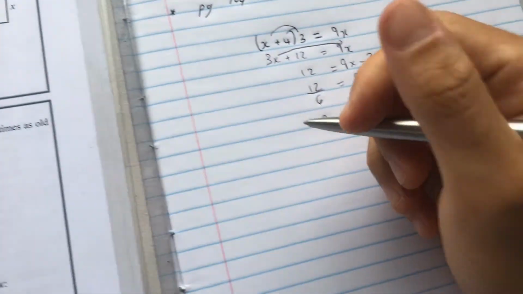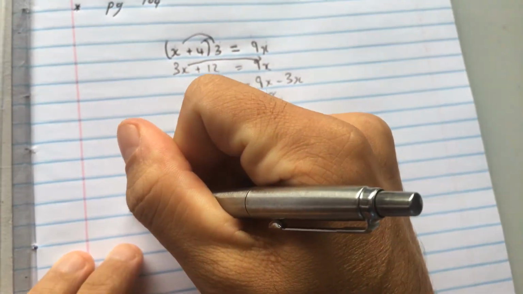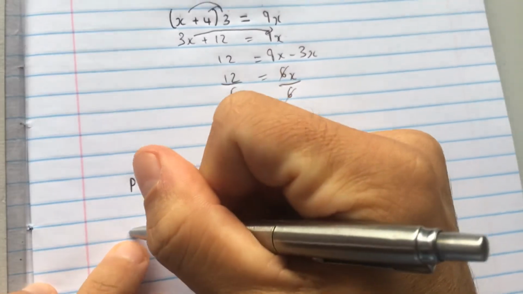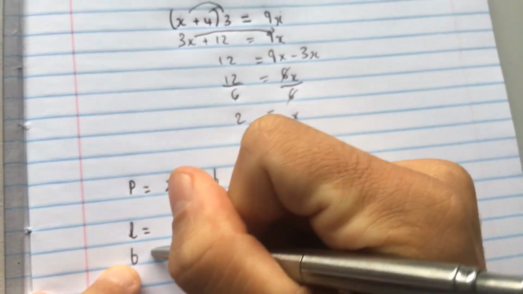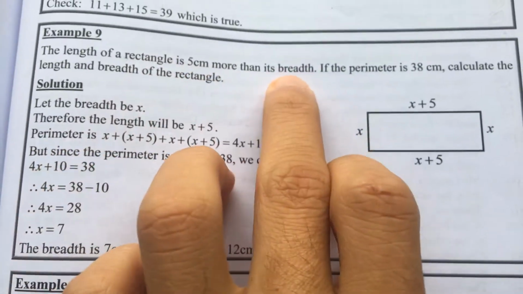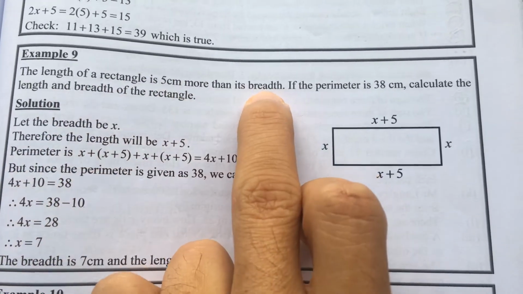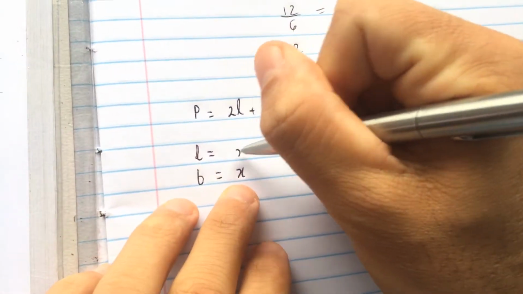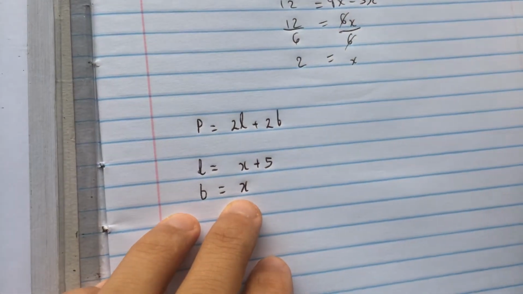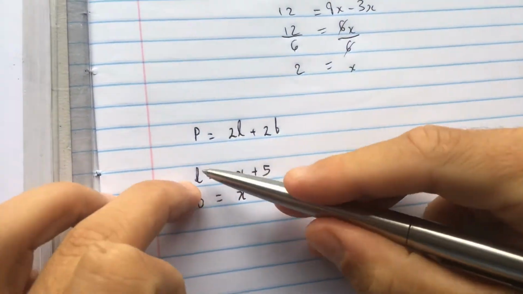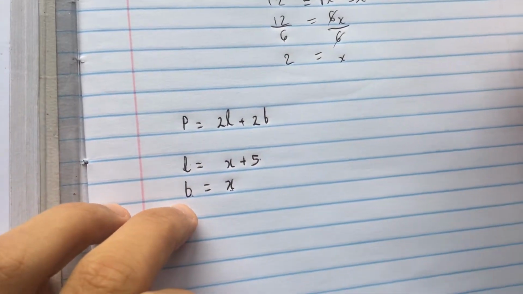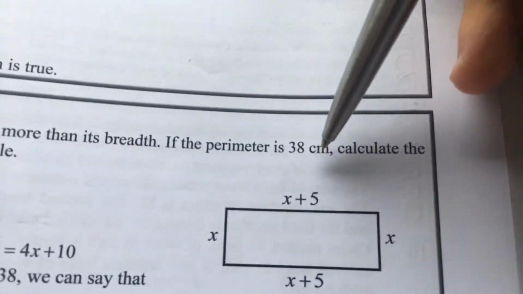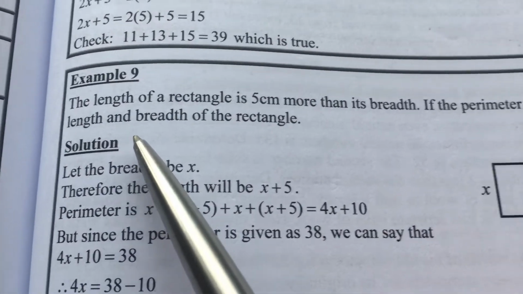Okay, so we're asking for perimeter. The first thing you need to know, and you guys all can't remember this: perimeter equals twice length plus twice breadth. My length is equal to, who is the x here? The length of the rectangle is 5 more than the breadth, so length is dependent on breadth. So breadth is my starting point. Breadth is x, and my length is x plus 5. They tell us that the perimeter is 38. Calculate what the length and the breadth are.